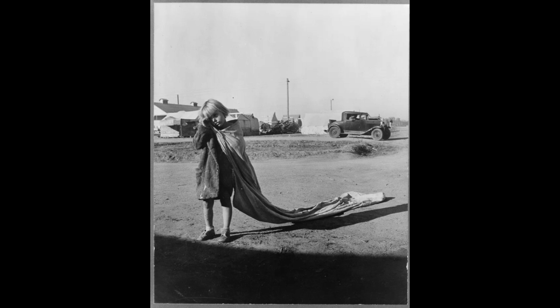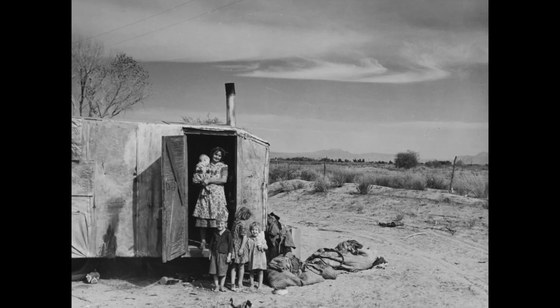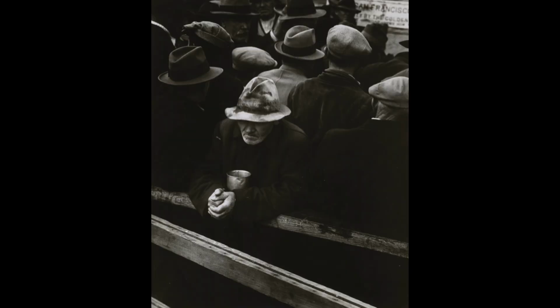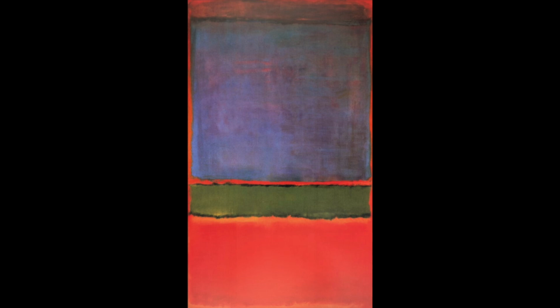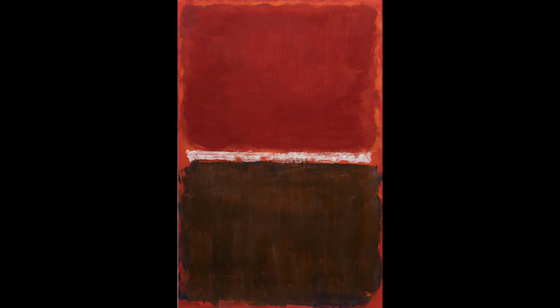Dorothy Lang uses this technique of isolation to spark an emotional reaction. Another variation of the isolation technique is to separate out information. In this painting by Mark Rothko, he's created visual emphasis by his use of contrasting colors. And in so doing, he's created emotional emphasis.